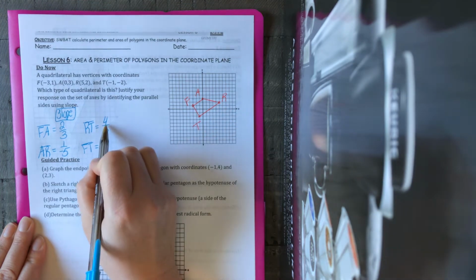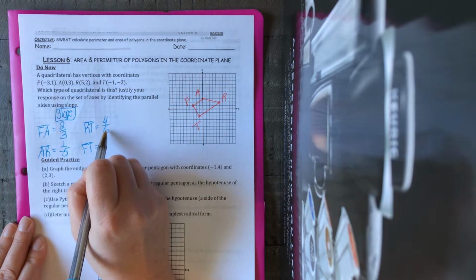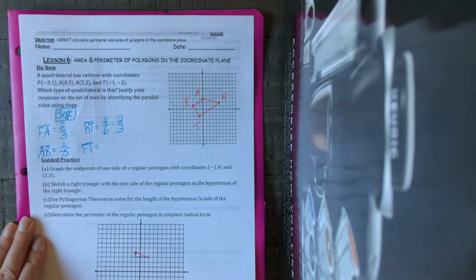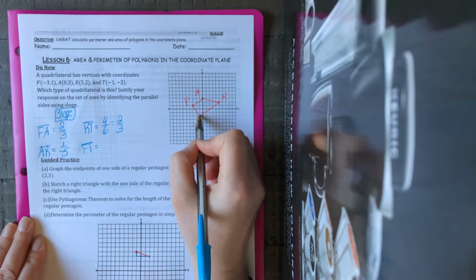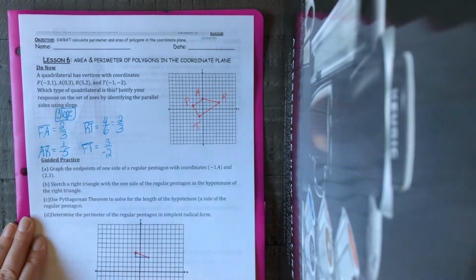And I can simplify this. So if you have a graphing calculator at home, that's incredible. I actually don't. But if you do, you would have been able to type this in the calculator and it would have simplified it for you to be 2 over 3. And then last but not least, FT. So again, I'd have to rise 3, run 2 to the left. So that's going to be a 3 over negative 2 because I ran to the left.